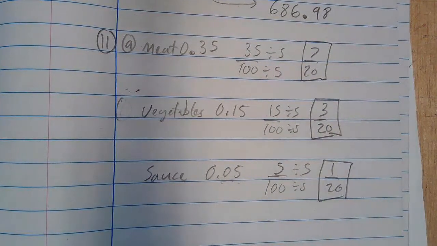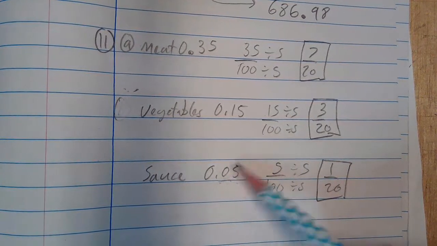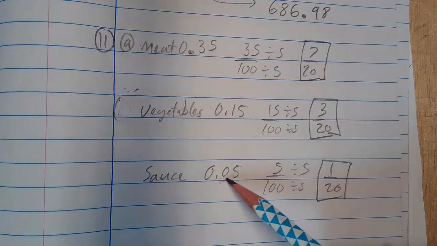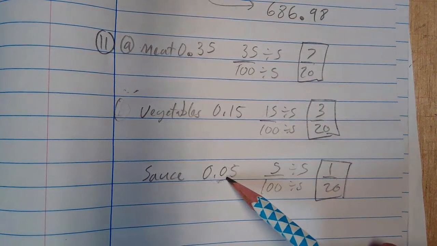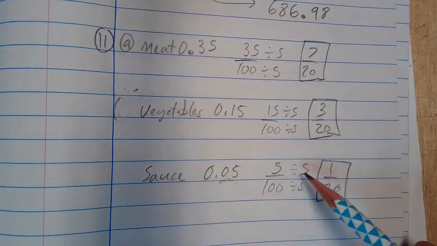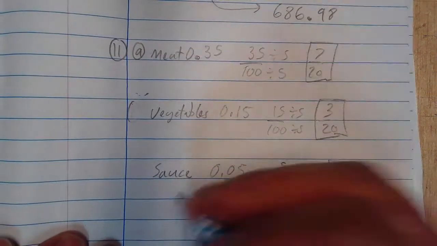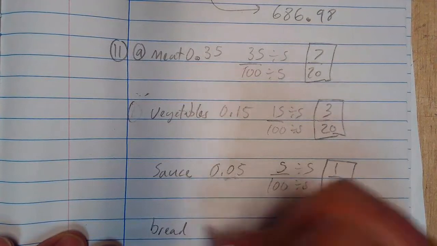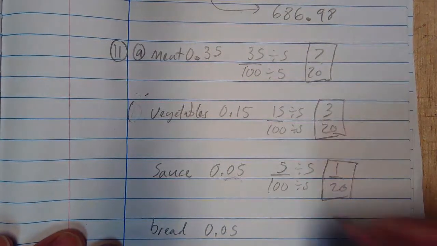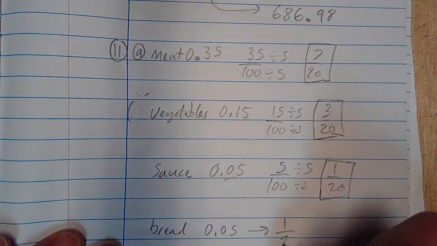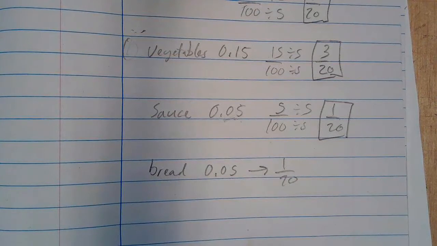Now, I have a feeling some of you are going to be a little unnerved by that. It really is 5. That's how you say it. 0.05 is just 5 hundredths. Okay, so don't get worried by that. And then finally we have bread. Same thing. And we've seen this before. I'm just going to go ahead and go right to it.